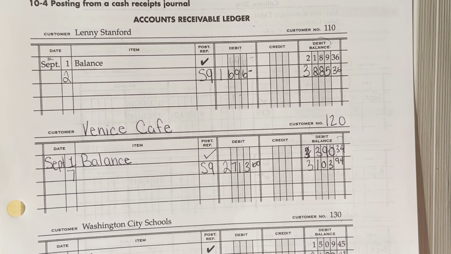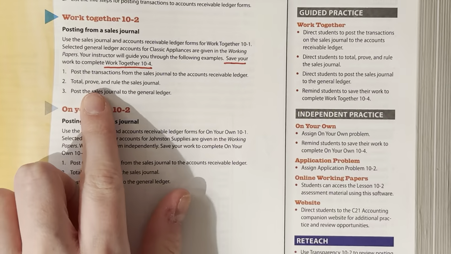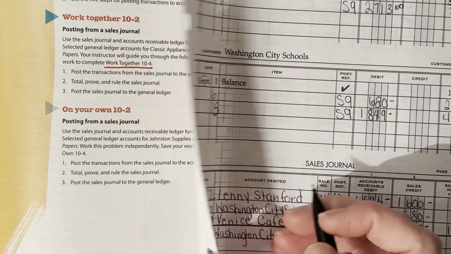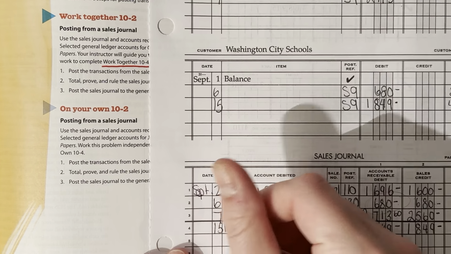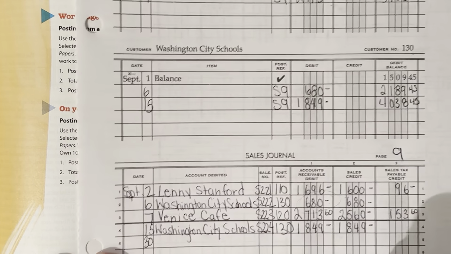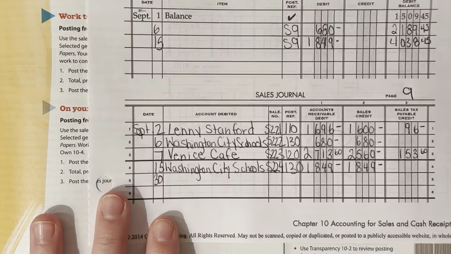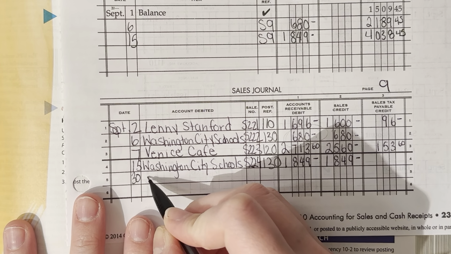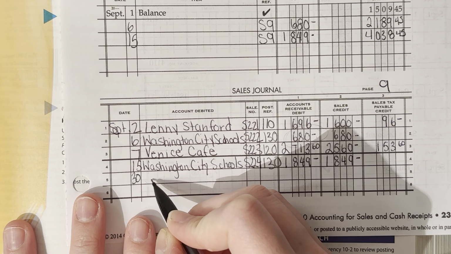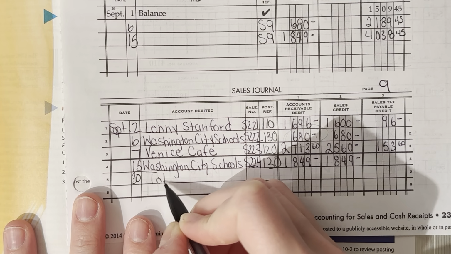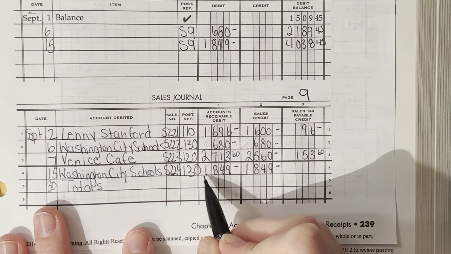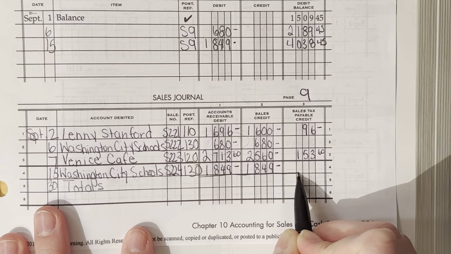Next thing we are going to do is total, prove, and rule the sales journal. For total, we'll write the date, typically the 30th or the end of the month. I don't remember how many days are in September. We're going to write total and then draw a line, just one single line.